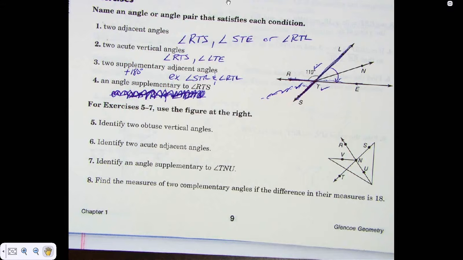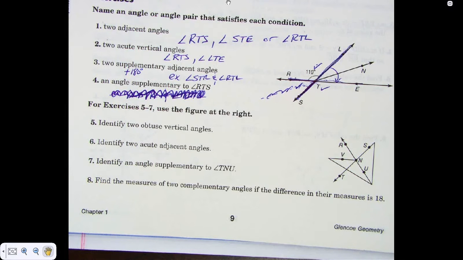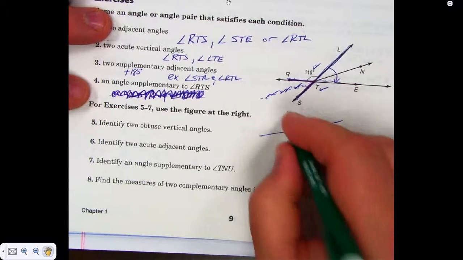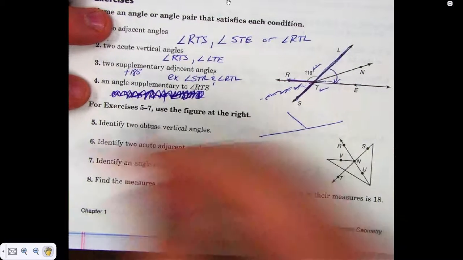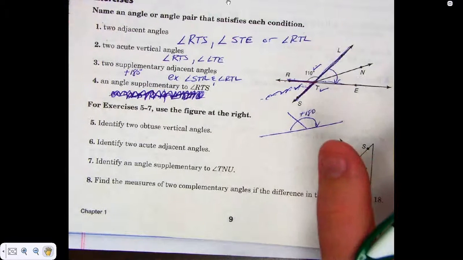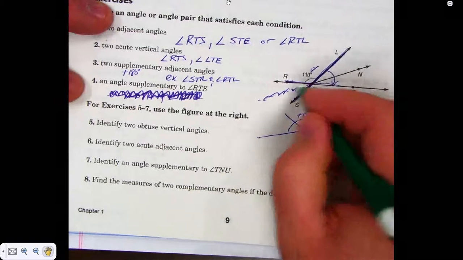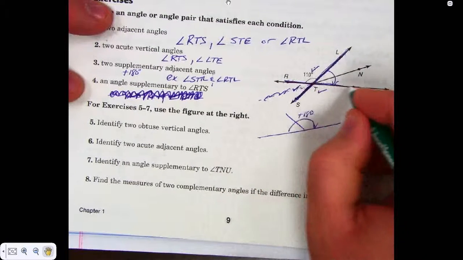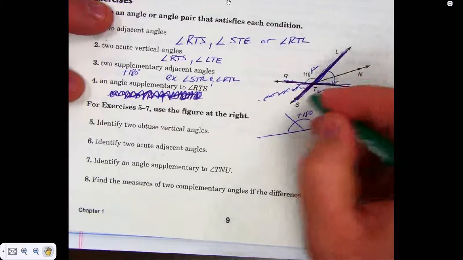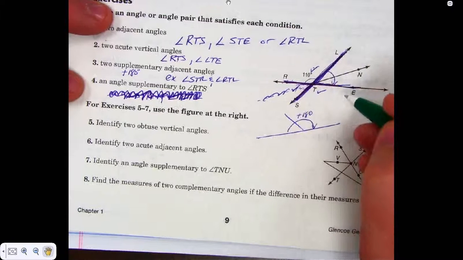How did you find the supplementary adjacent angles? I looked for a straight line, because remember, anytime you have a straight line and you have an angle and another line that makes an angle, you know that those two add to 180. So I looked for that situation on the picture. I found it here. Agreed? And you also find it right there with those two. You see what I mean? That situation happens.